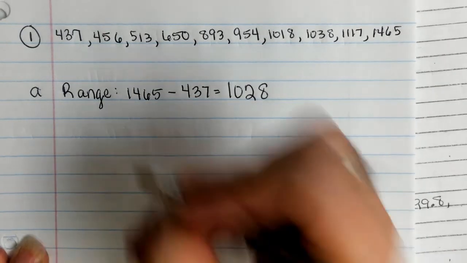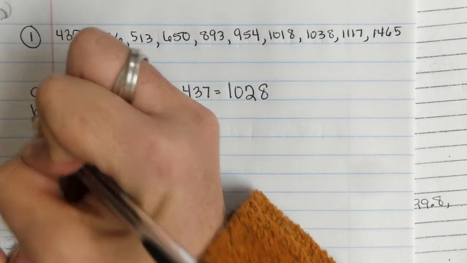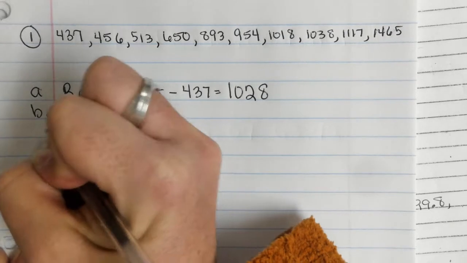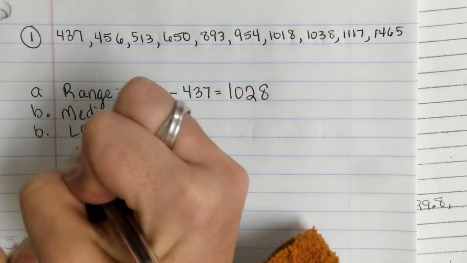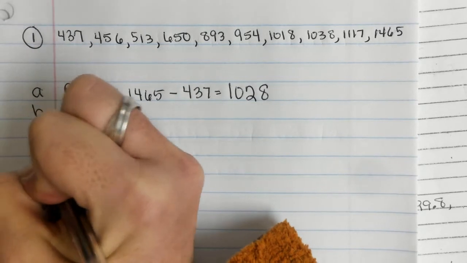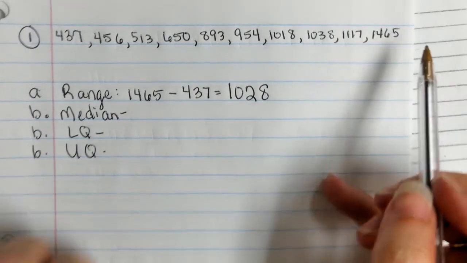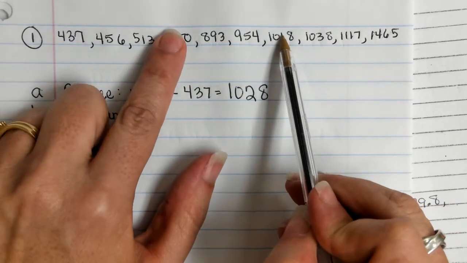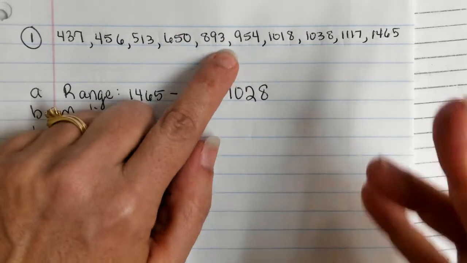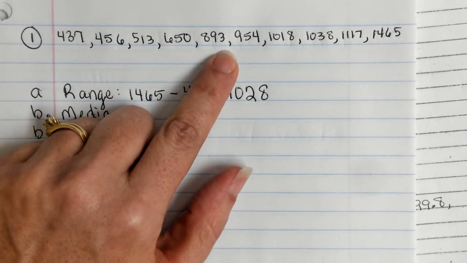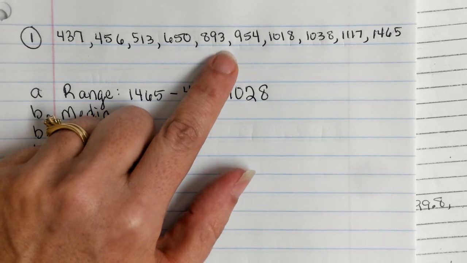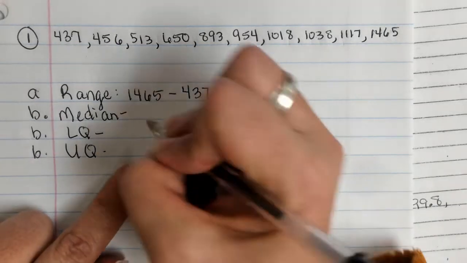Letter B, they want the median, the LQ, and the UQ. Yes, you have to write these words, median, LQ, and UQ. That's all part of B. And there are two medians again. That means I have to add them together and divide by 2. So my median is 923.5.